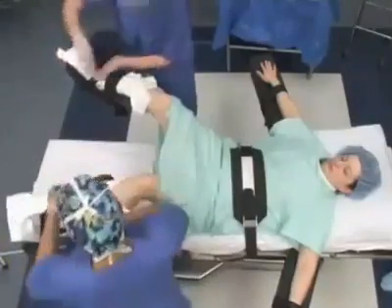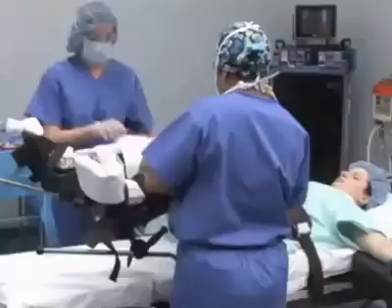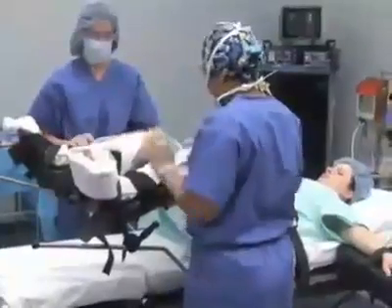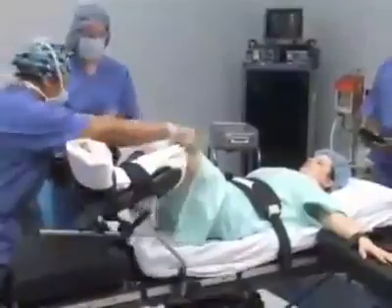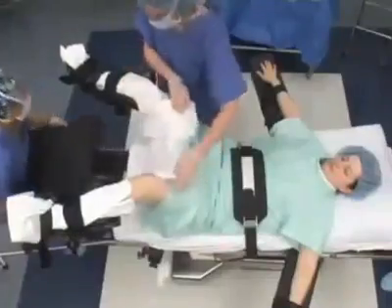Lithotomy position is commonly used for gynecological, obstetrical, and genitourinary procedures. Respect the patient's dignity by placing a cover sheet over the perineum during positioning.